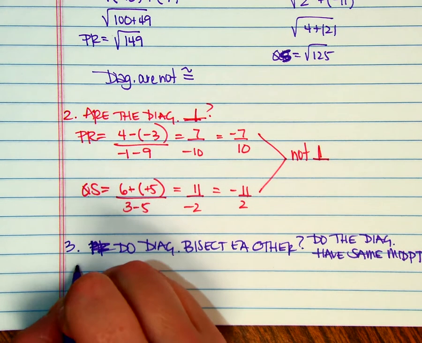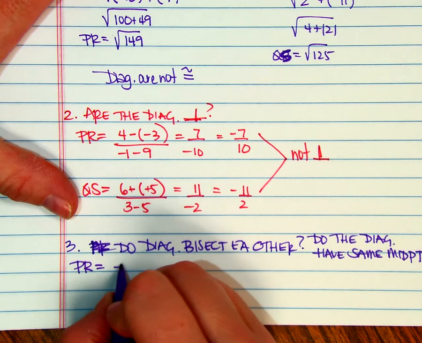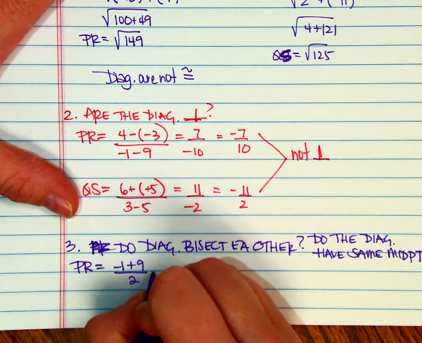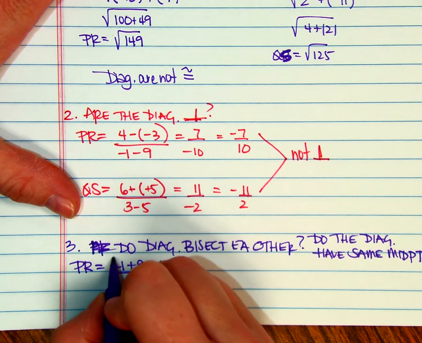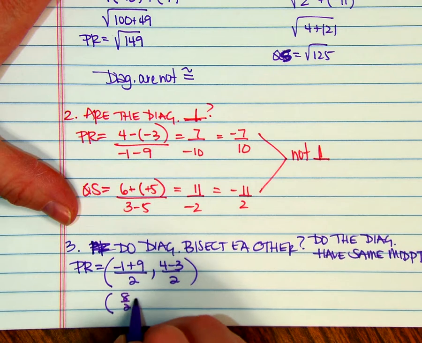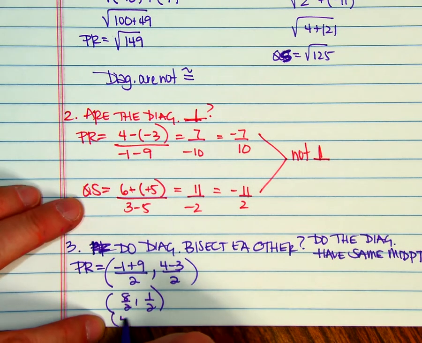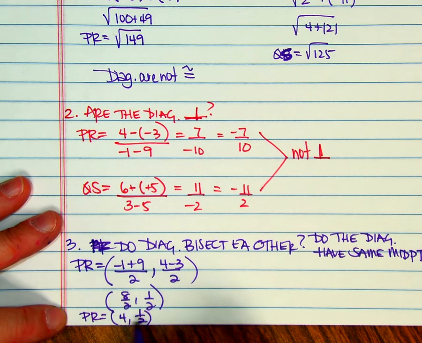So, diagonals, I'm looking at PR. Now I'm changing gears and using the midpoint formula. I have negative 1 plus 9 divided by 2 and 4 minus 3 divided by 2, which gives me 8 over 2 and 1 over 2. So that gives me 4, 1/2. PR has a midpoint of 4, 1/2.